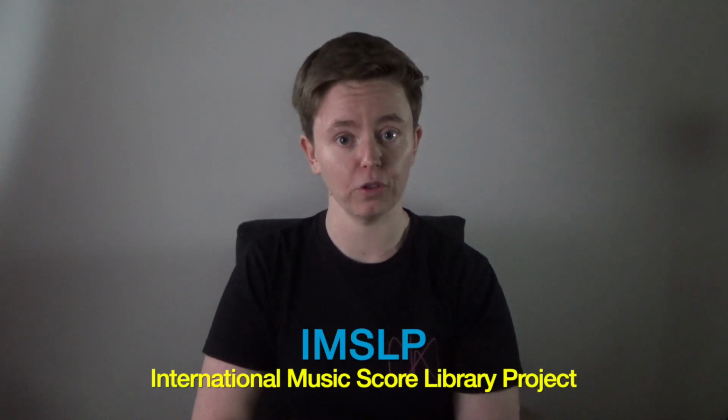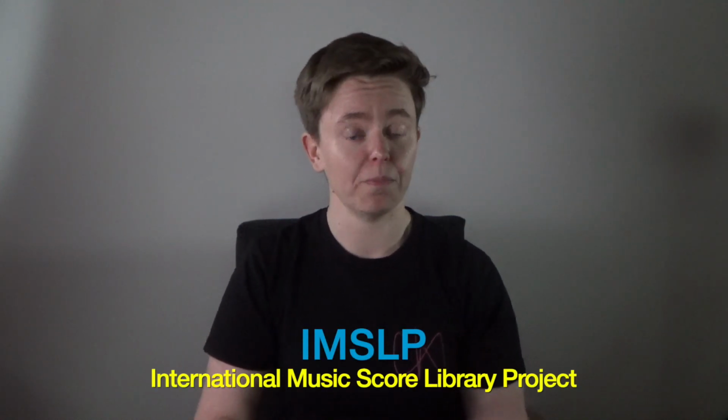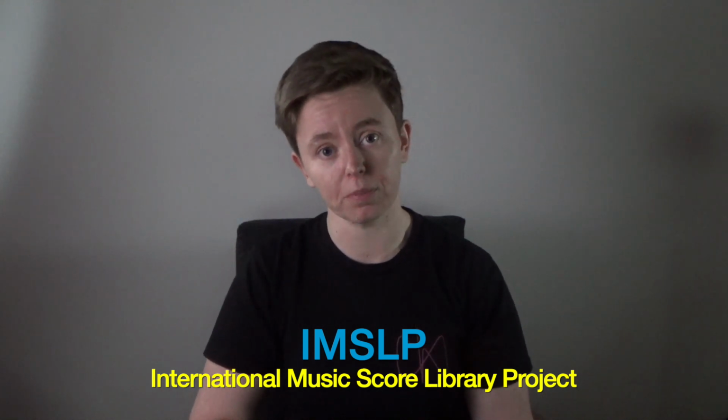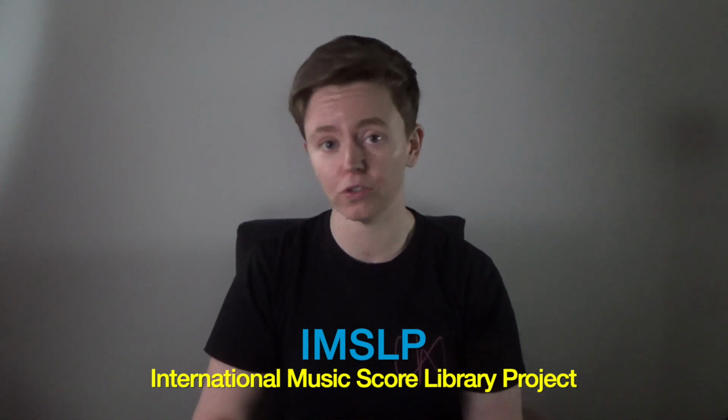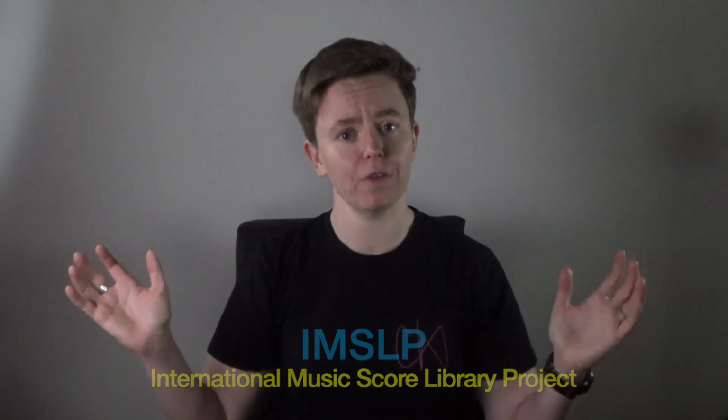We're going to be using an example from IMSLP, which is the International Music Score Library Project. If you haven't been there before, it's a fantastic place to look at all sorts of music from a massive span of musical history, and you can download all the music for free. And lots of the music has not just the sheet music.